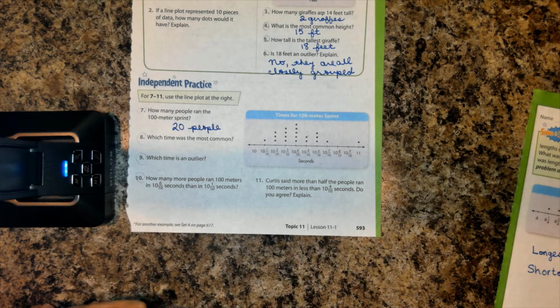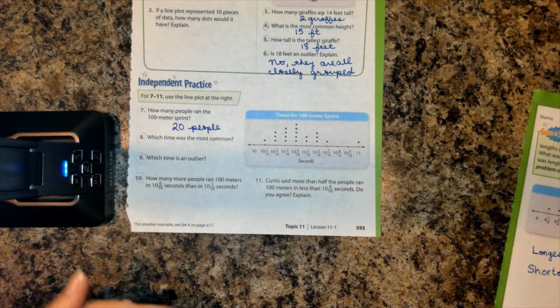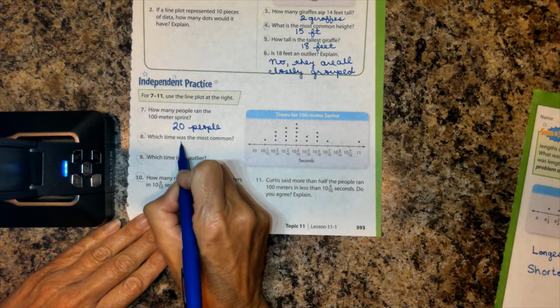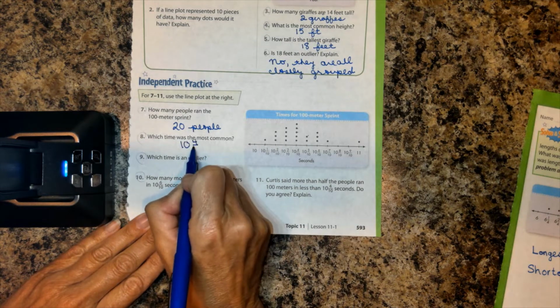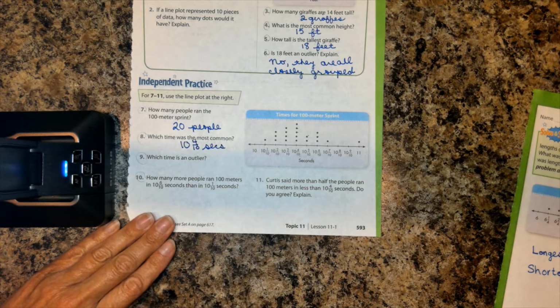Number 8, which time was the most common? So again, which time got the most votes, has the most dots? Look for your highest column of dots, and that of course belongs to 10 and 4/10. Of course, we're measuring this in seconds.